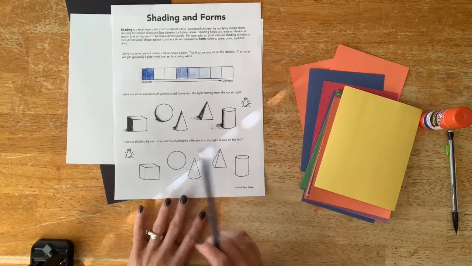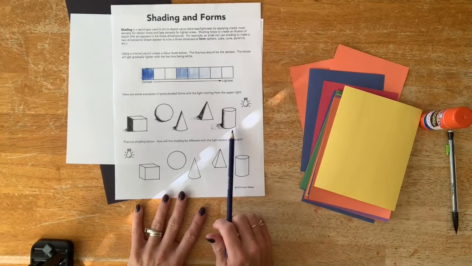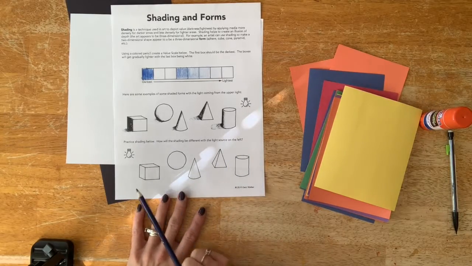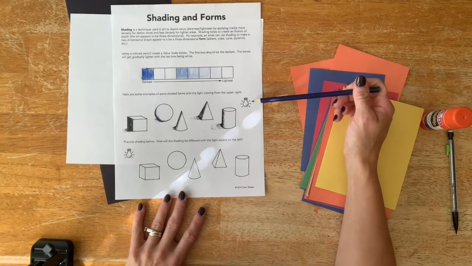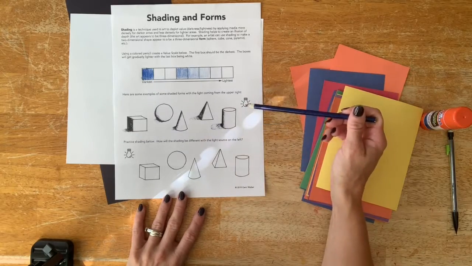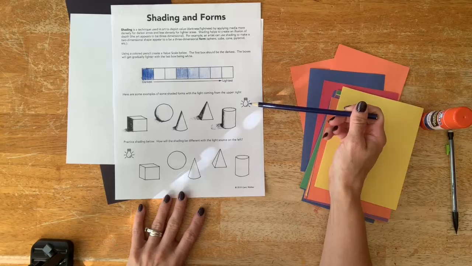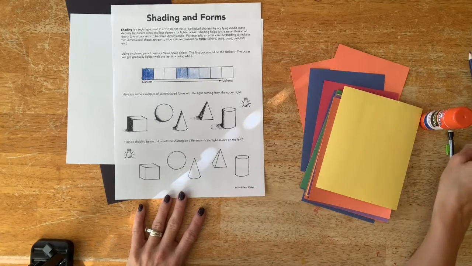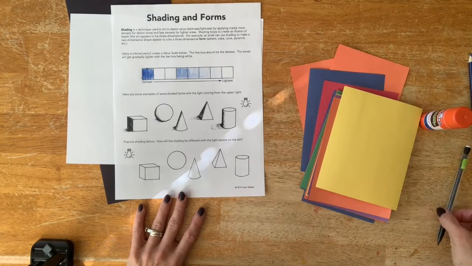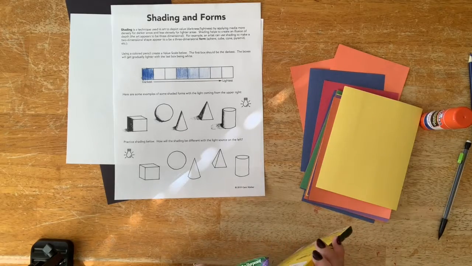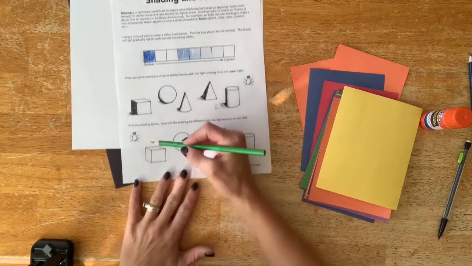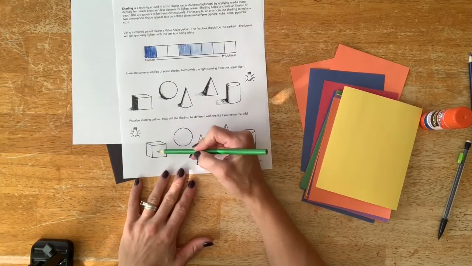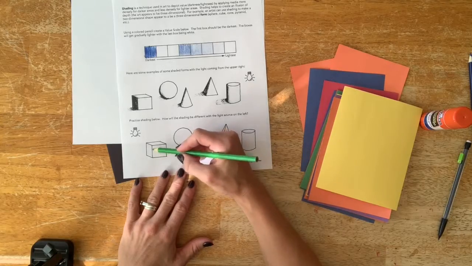And then after that, they'll see some examples of shading, and then they'll get to practice themselves on this worksheet. And you do talk a little bit about how shading depends on where your light source is coming from. So this example shows that the light source is coming from the right, and then they're going to practice doing it with the light source coming from the left. And again, they can do this with colored pencils, or with a regular pencil. It doesn't matter. So now that the light source is coming from this side, it would work the opposite way.